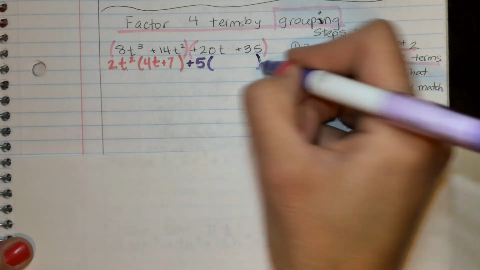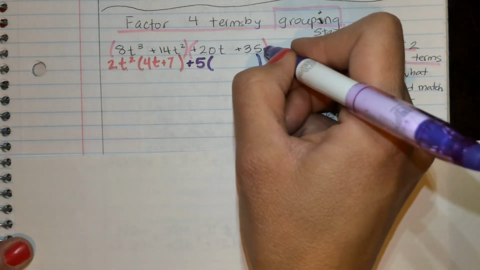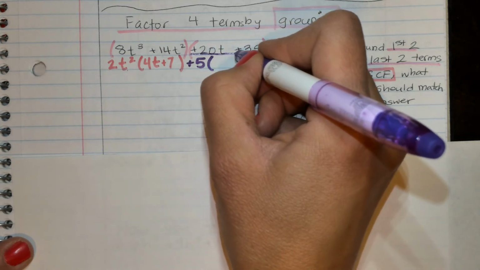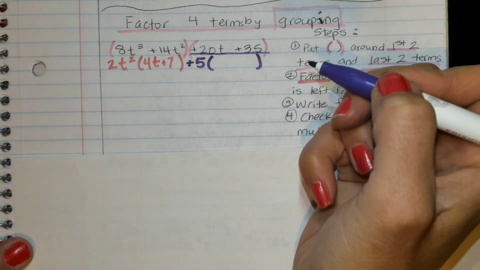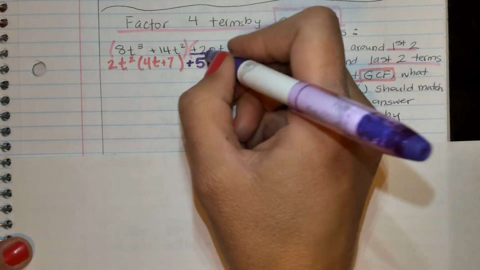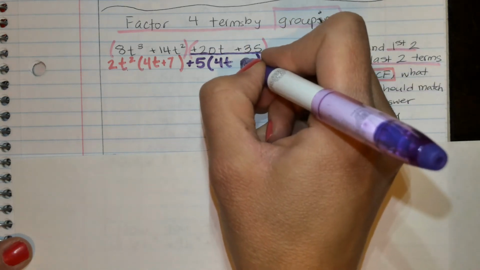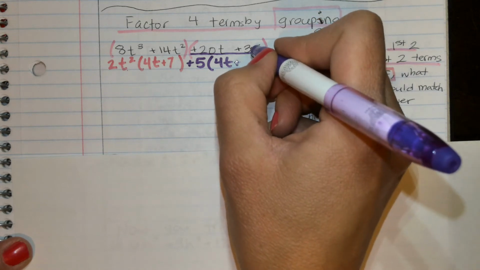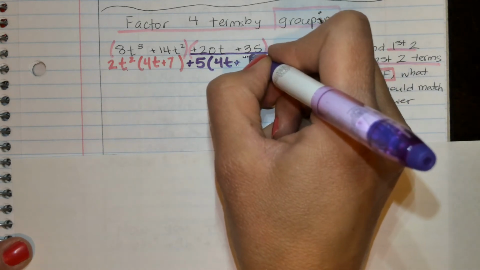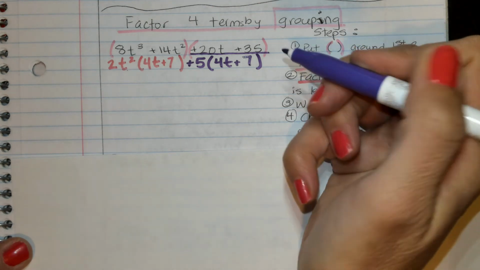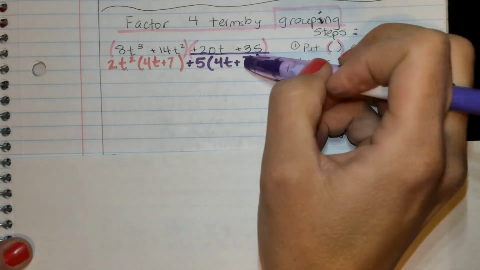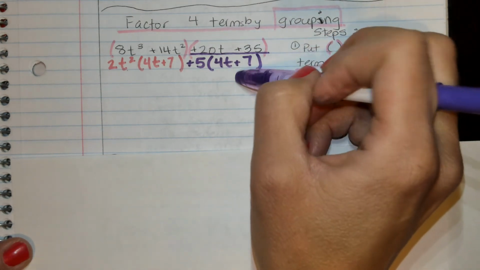And then parentheses, I'm factoring out the 5 now from those 2 terms. I'm factoring it out from there. So I'm basically just dividing. So 20 divided by 5 is 4, and it still has a t. And then plus 35 divided by 5 is 7. And then I can always check and just kind of think, if I multiply the 5, do I get 20t plus 35? Yes, I do.